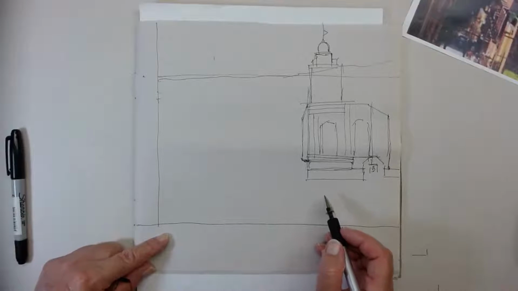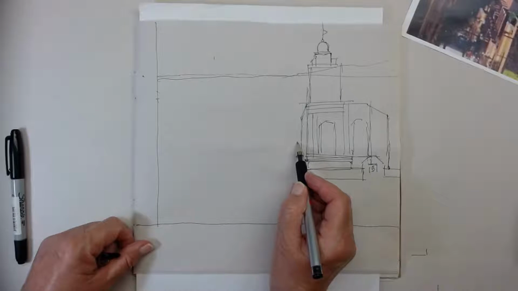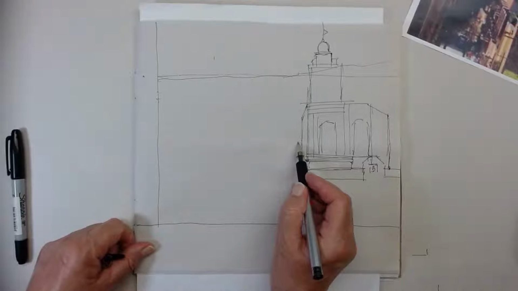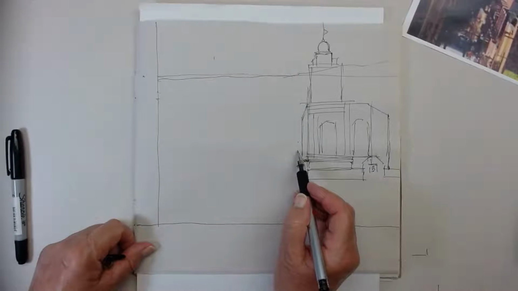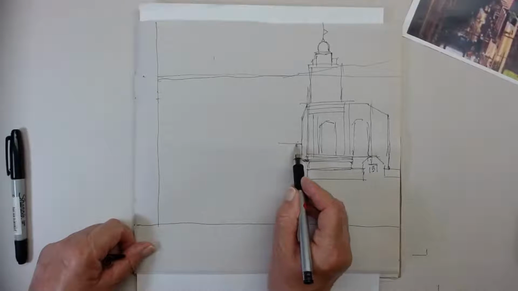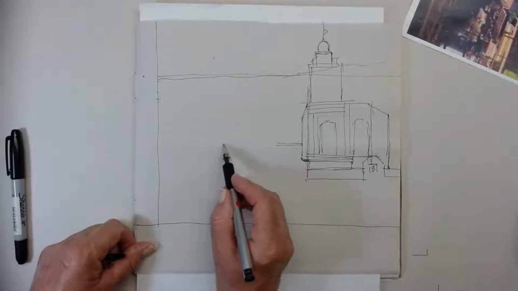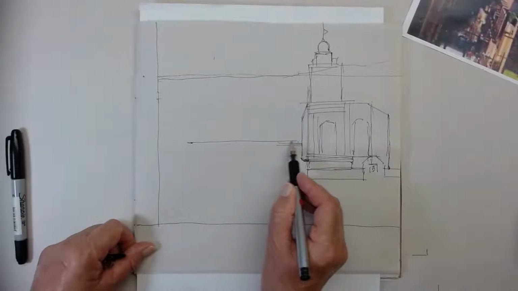Then somewhere at this level, which is right in the middle of the page, so I'm going to move it a little lower, I have a roof that goes across all the way here.